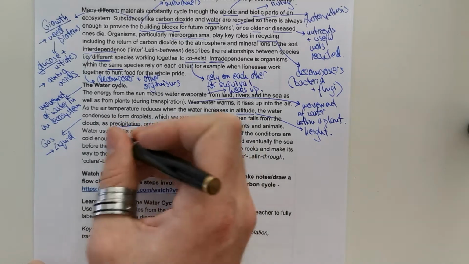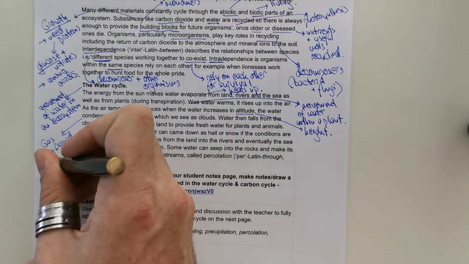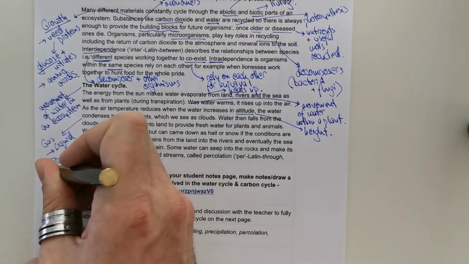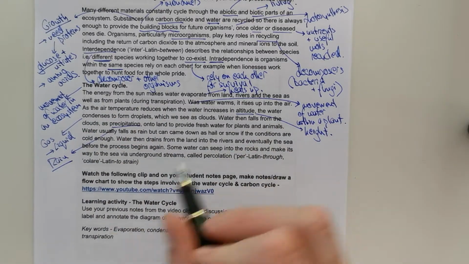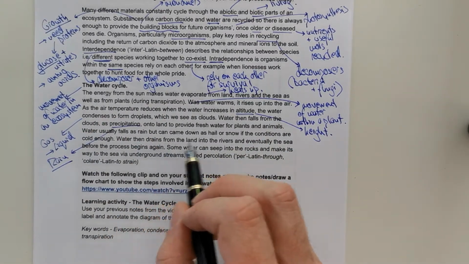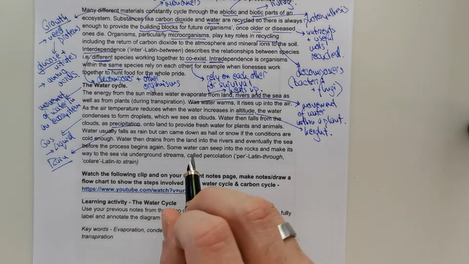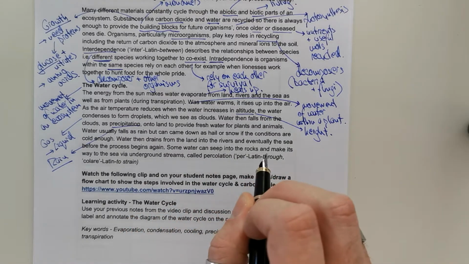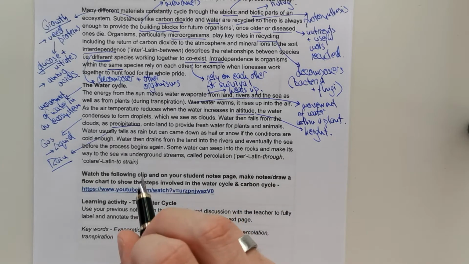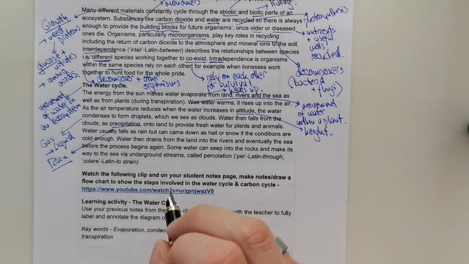Water then falls from the clouds as precipitation onto land to provide fresh water for plants and animals. Now, precipitation is what we know as rain. Water usually falls as rain, but can come down as hail or snow if the conditions are cold enough. Water then drains from the land into the rivers and eventually the sea before the process begins again.